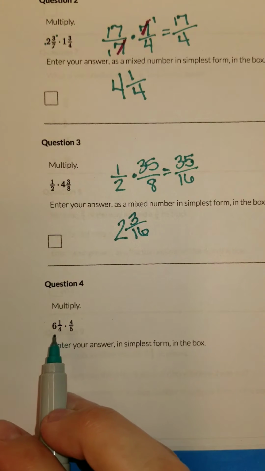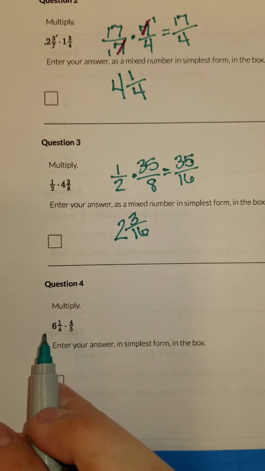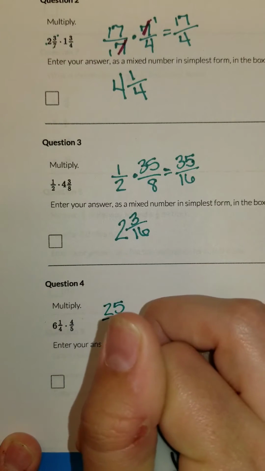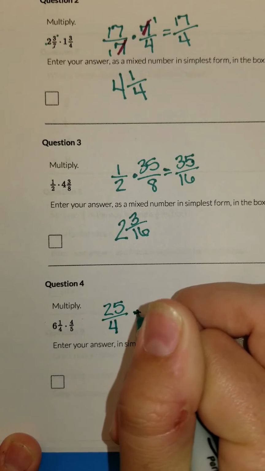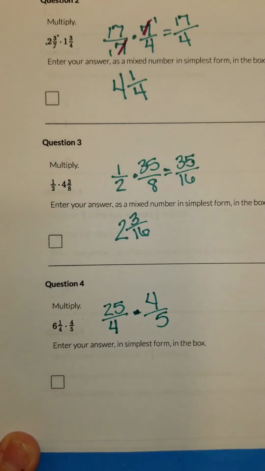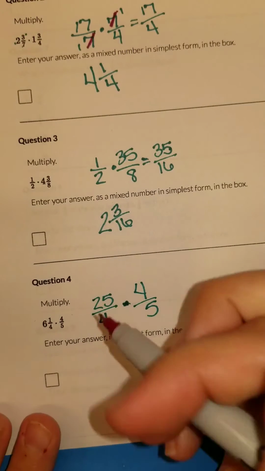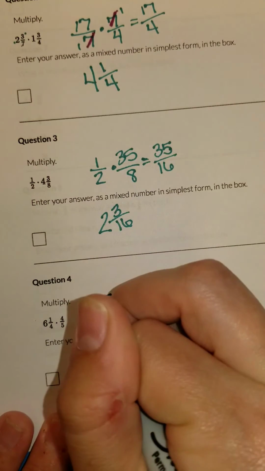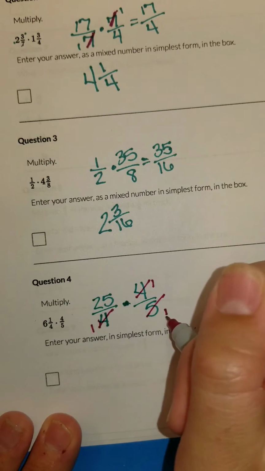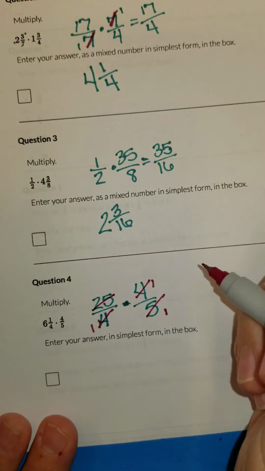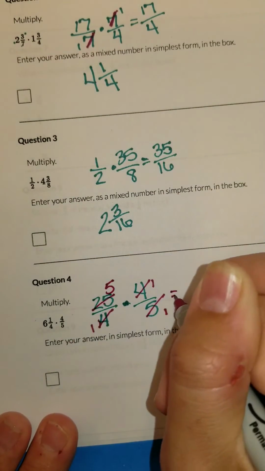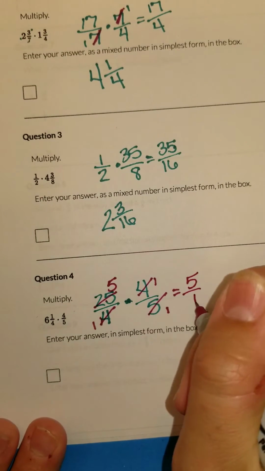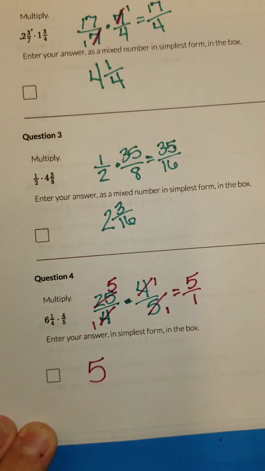Number 4, I've got to change this to an improper fraction. 4 times 6 is 24, plus 1 is 25. Okay, now I do see that my 4s, 4 divided by 4 is 1, and 5 divided by 5 is 1. 25 divided by 5 is 5. So now when I multiply, 5 times 1 is 5 over 1, and I can just simplify that to 5.